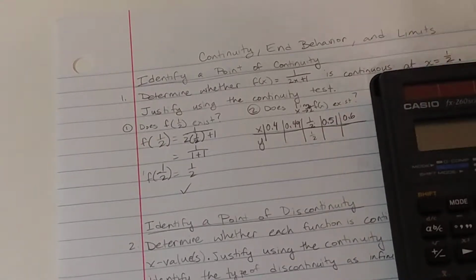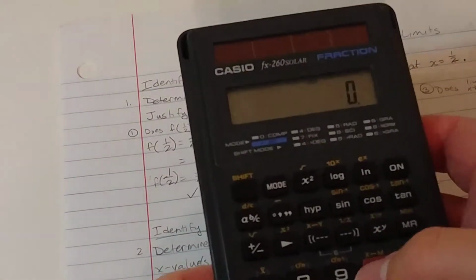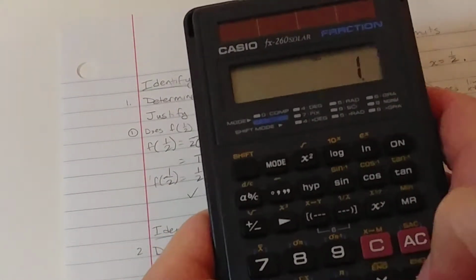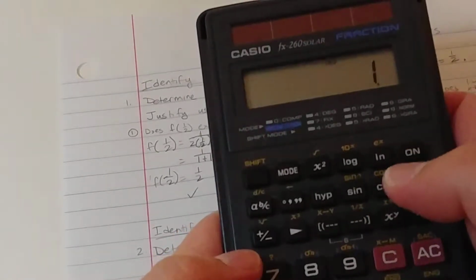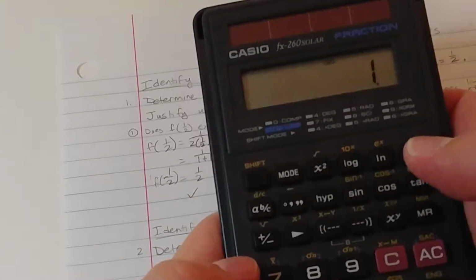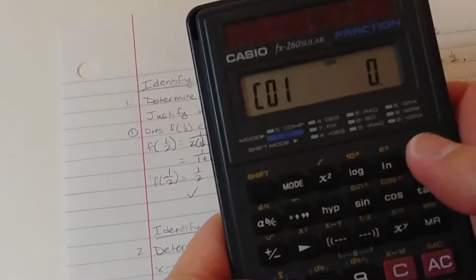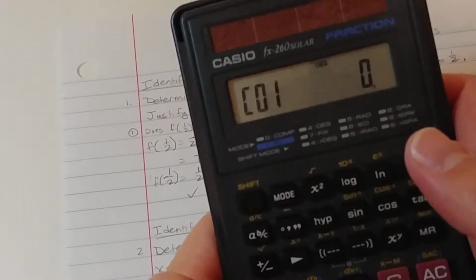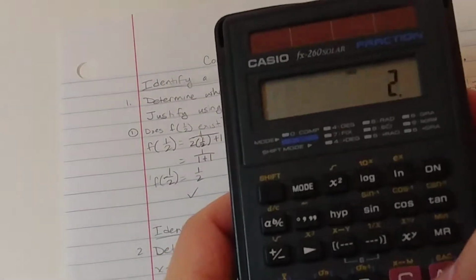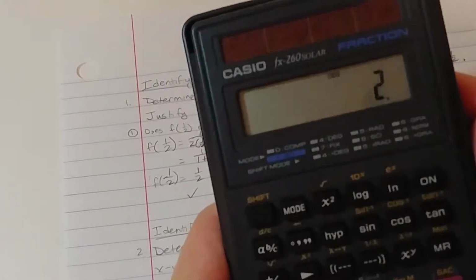So 1 divided by, and then I'm going to put parentheses. 2 times x.